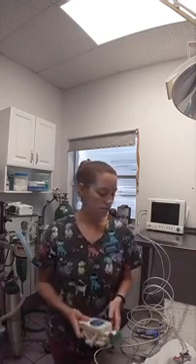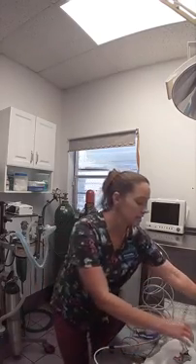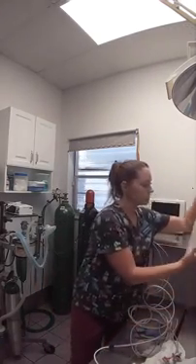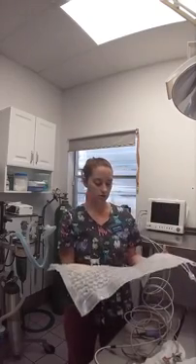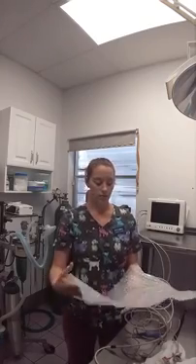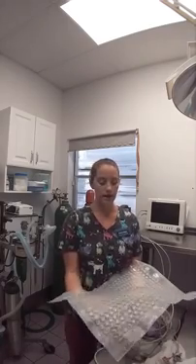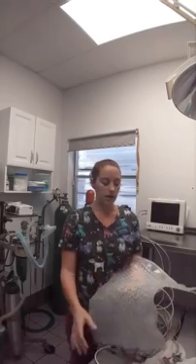A lot of times the patient's temperature is going to drop under anesthesia, so you want to have heating devices on hand. One of the heating devices we have is a hot water blanket. We turn this on prior to the patient's surgery or prior to putting them under anesthesia, so that it has time to warm up. Then we put it on the table, put a towel down, and the patient gets put on this, so that the patient isn't on the cold table and is nice and warmed up.